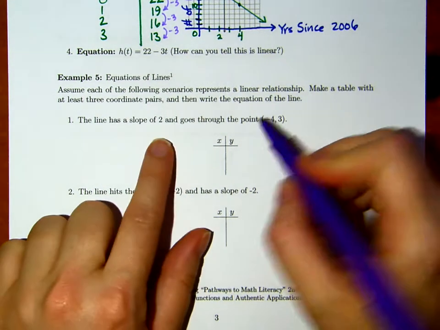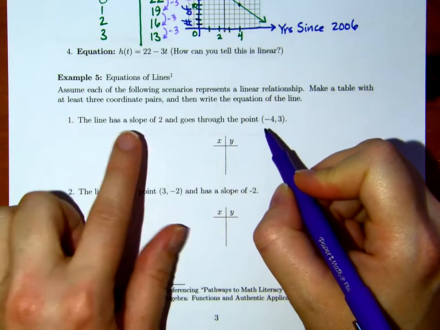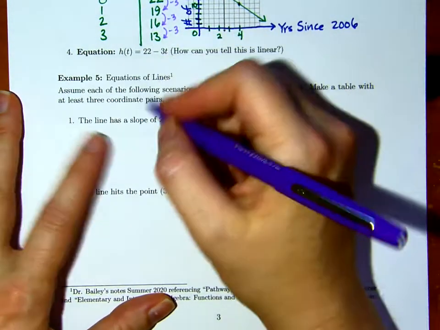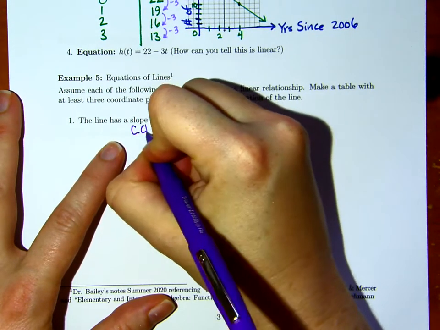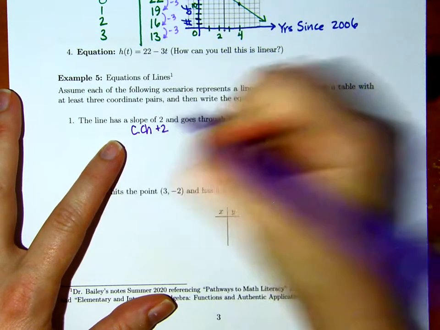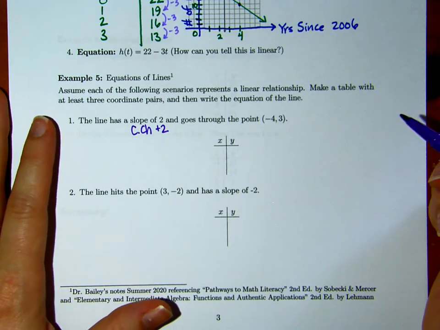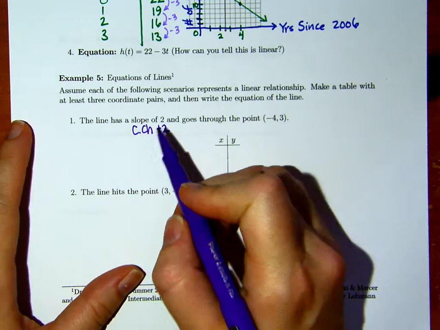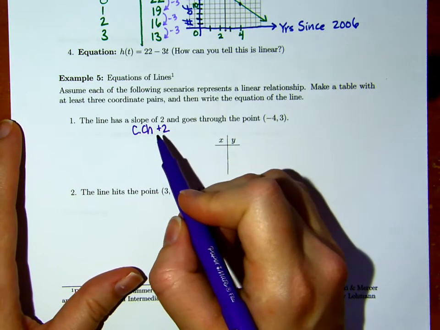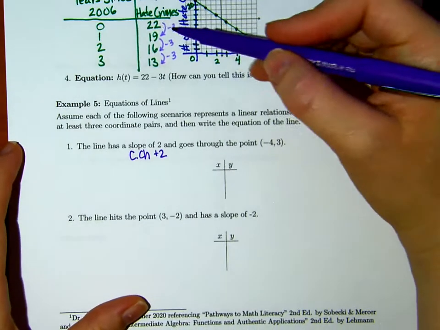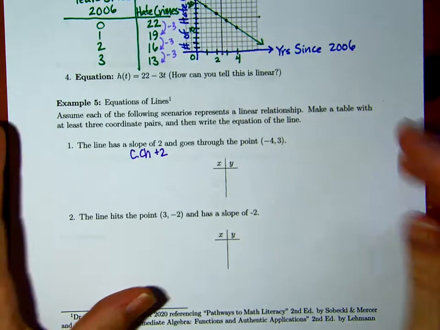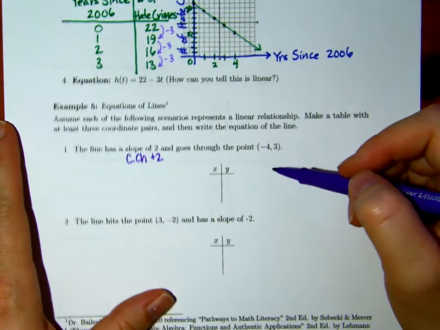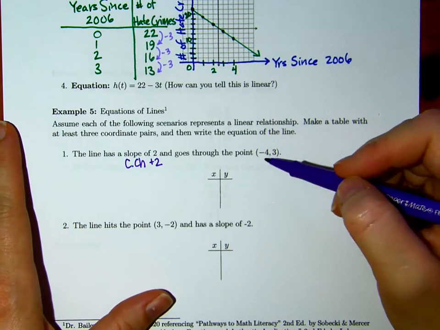Let's do that. So we are given that the line has a slope of 2. Okay, well that's very abstract. I look at that and I see, okay, the constant change, which is the same as the pattern, is plus 2, plus 2, plus 2, plus 2. So them saying the slope of 2 really means we have a pattern of plus 2, plus 2, plus 2, plus 2. And it goes through this point. Okay, well, that's abstract too. It really has a meaning, right?